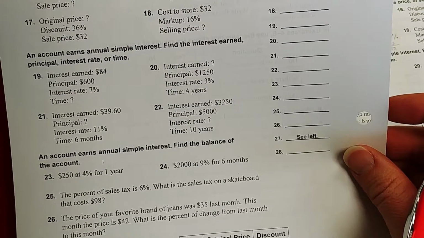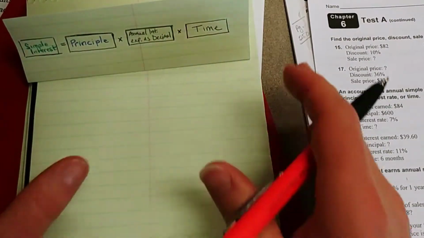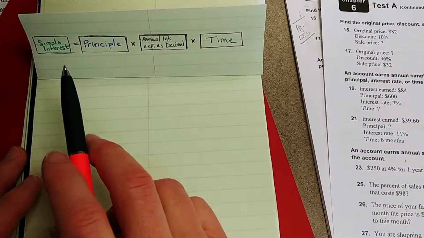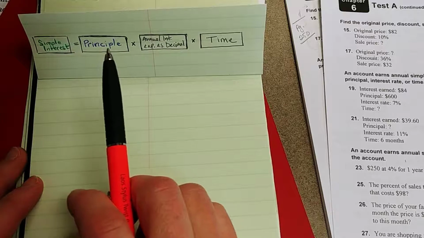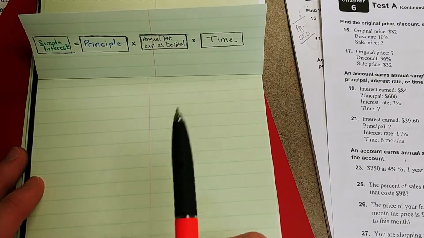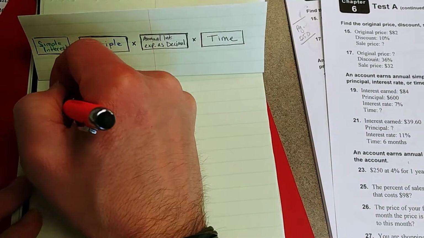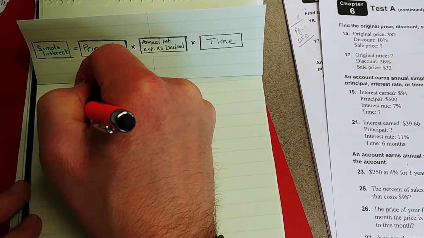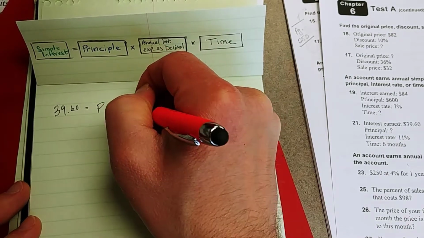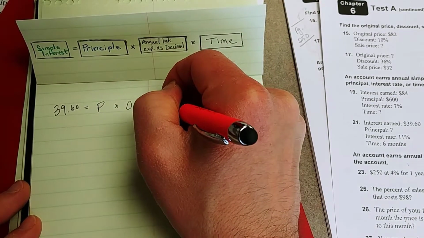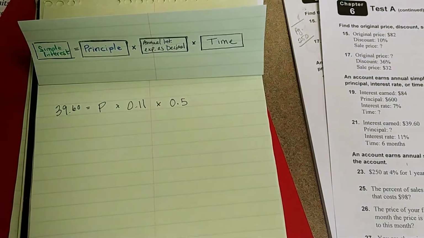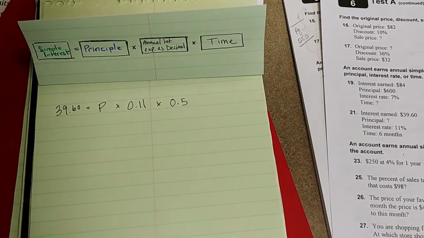So let's get right down to that. The equation looks something like this. This is the equation I borrowed right from the book. You'll notice from page 252 of the red book, simple interest is equal to the principal times the annual interest expressed as a decimal times whatever time frame we're dealing with. So we have $39.60 is equal to the principal that we don't know times 11%, which we're going to represent as a decimal, times time. And our time happens to be half of a year, and so we're going to represent that as 0.5.